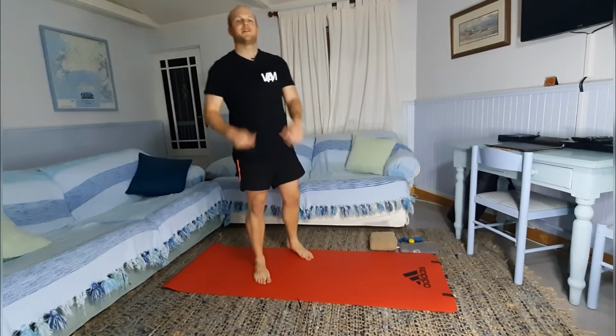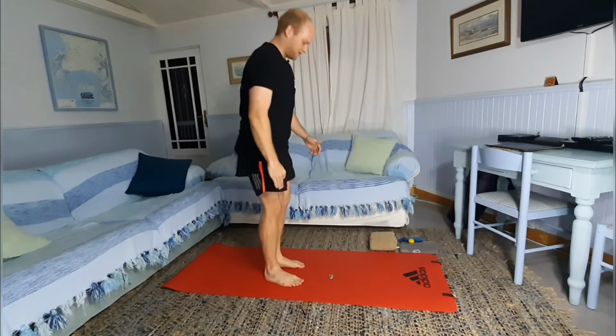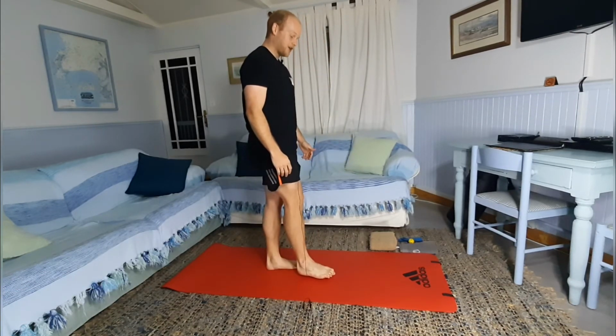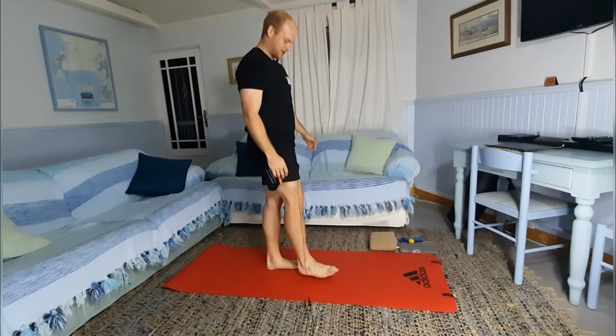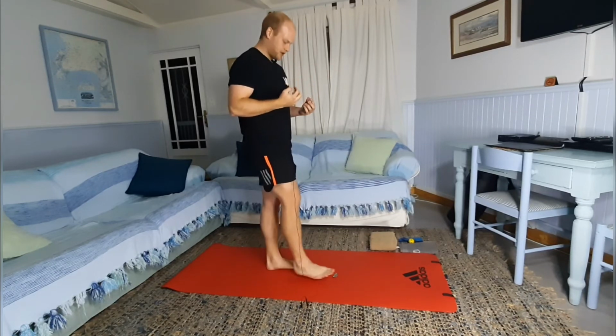Okay, and the next one is a marble pickup. Now I don't have a marble, so I'm going to use a little stone. All you need to do is just put it on the floor, pick it up with your toes. That's all you need to do, pick it up and drop. So you're working those tiny little muscles in your ankle and your feet.